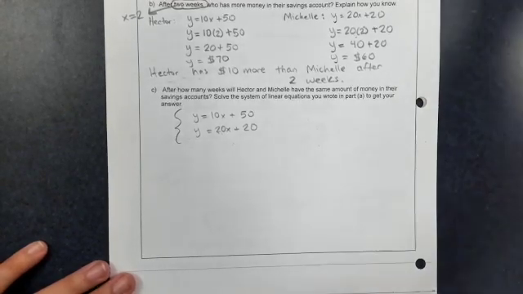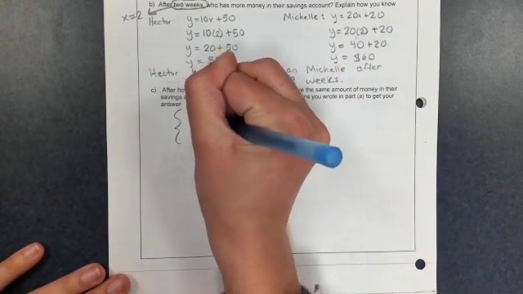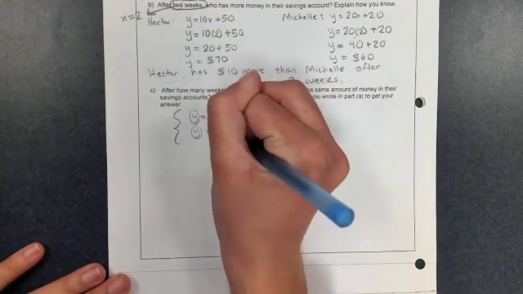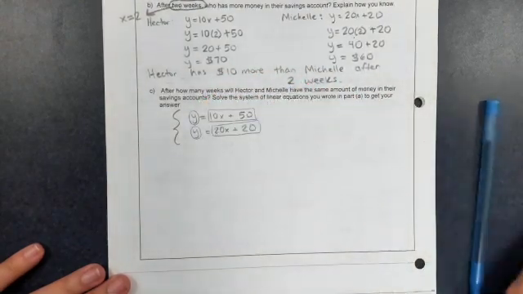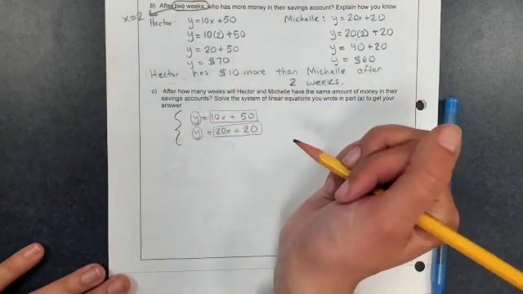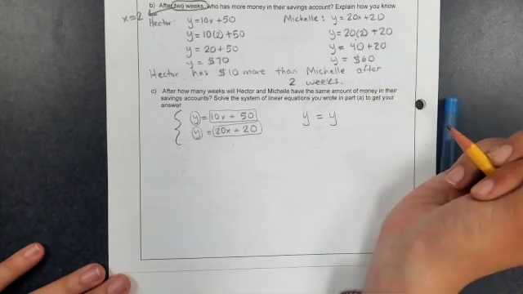Okay, to solve this personally, I would use the substitution method, where we know Hector's money needs to be equal to Michelle's money.